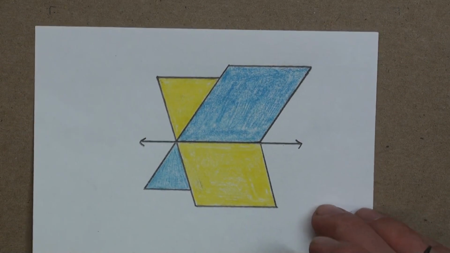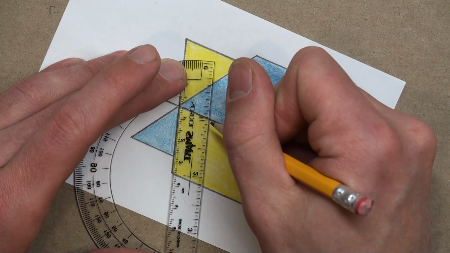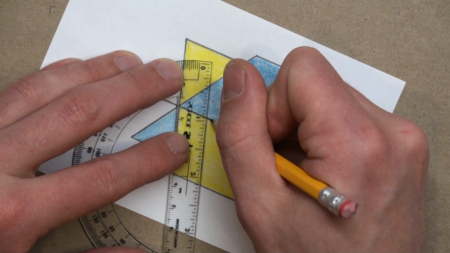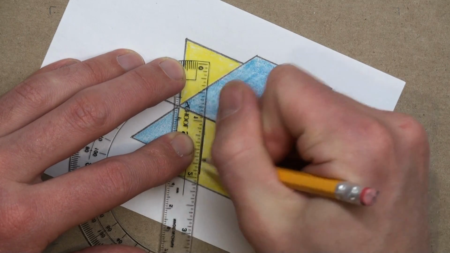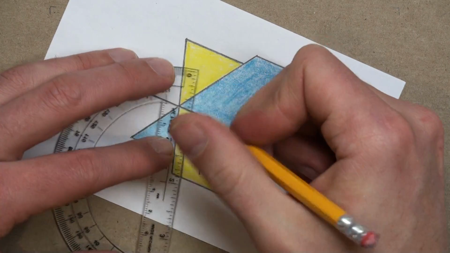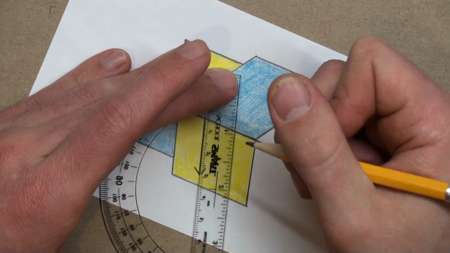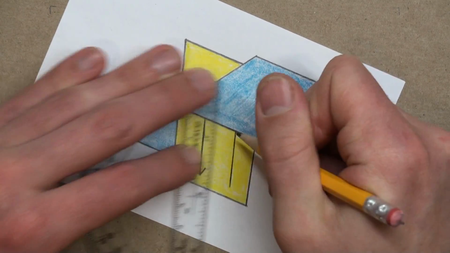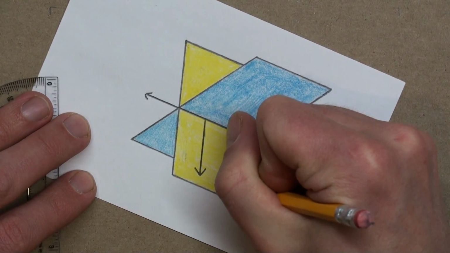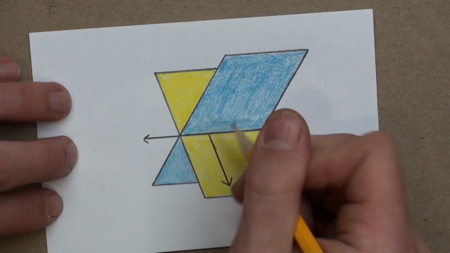And now we're going to draw the lines coming off of these lines, which are obviously lying inside that plane. Okay? And they're perpendicular.